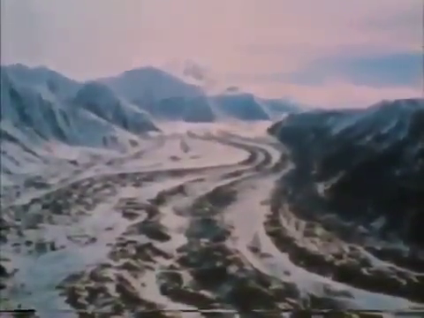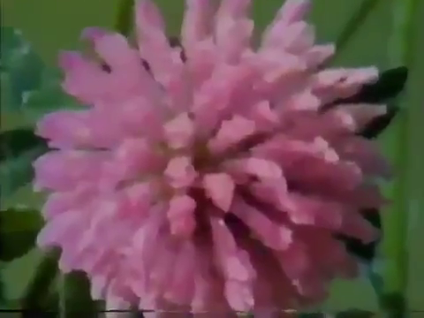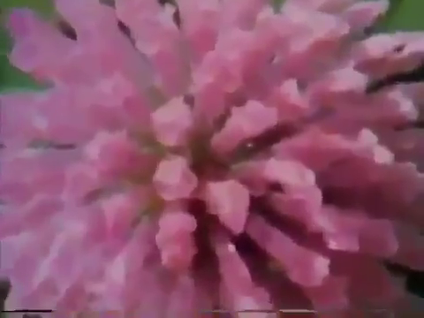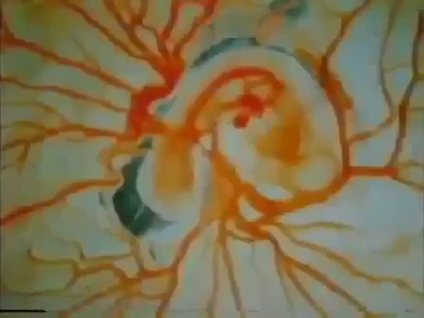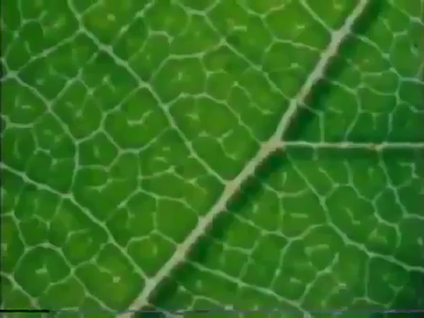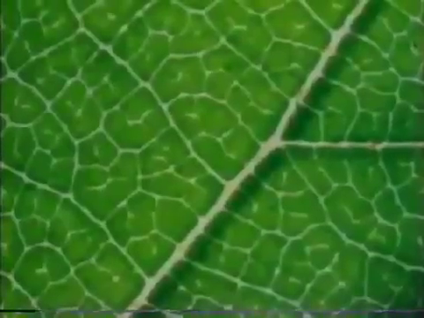There is another group of growth patterns. It is in the way the branches grow from a tree. It's also in the way florets radiate from a clover blossom, and in the way networks of vessels grow in animals or in leaves. The branching system is best understood if it's seen from the beginning.